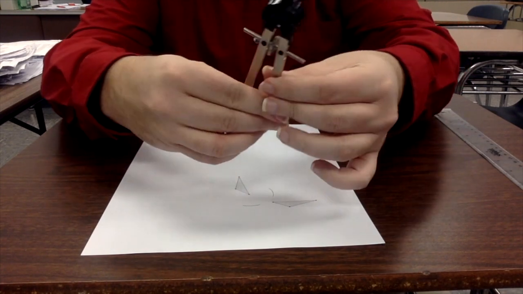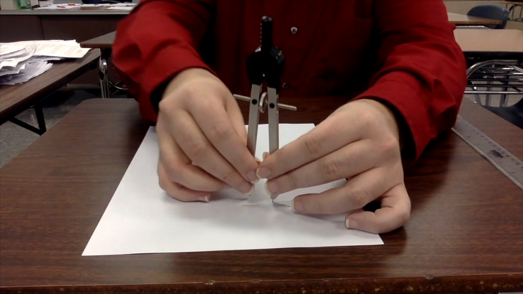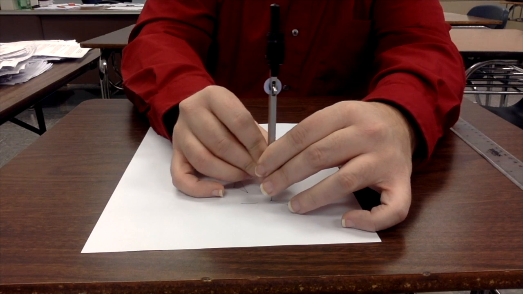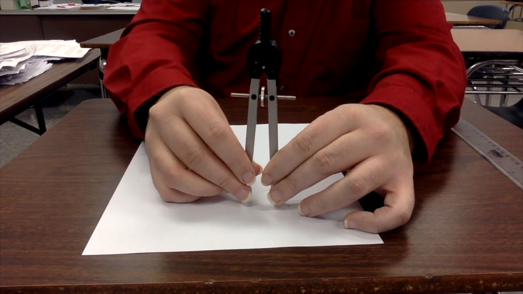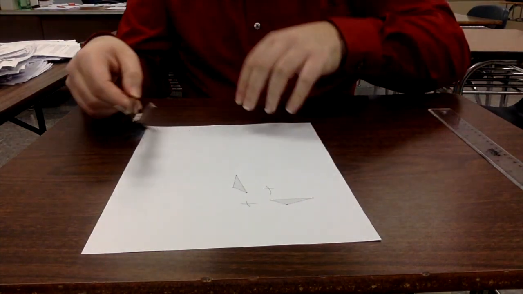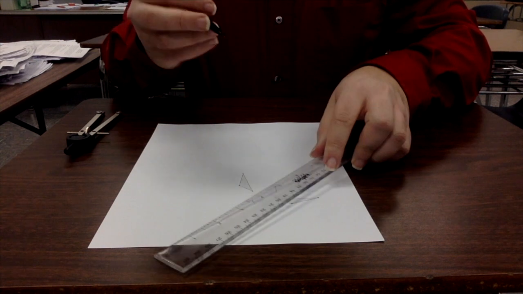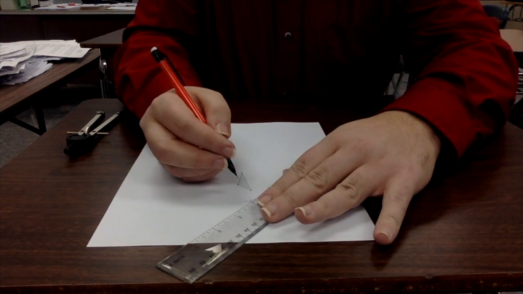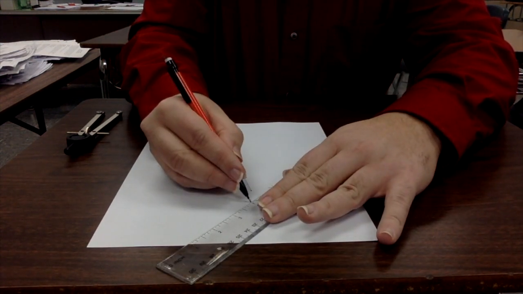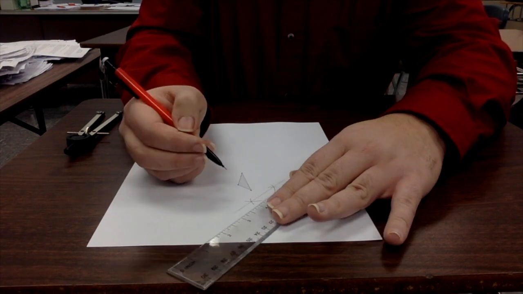Then we go to the other point without changing the width and do the same thing. And then from there, we take our ruler and draw the line.